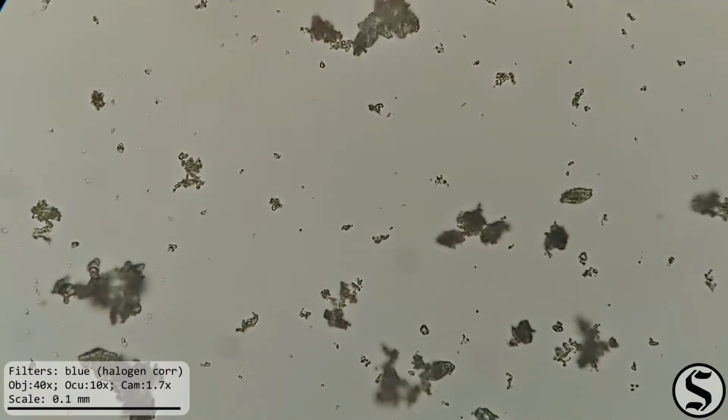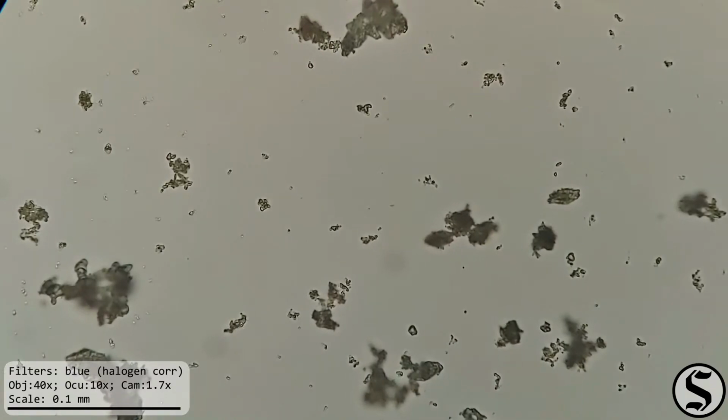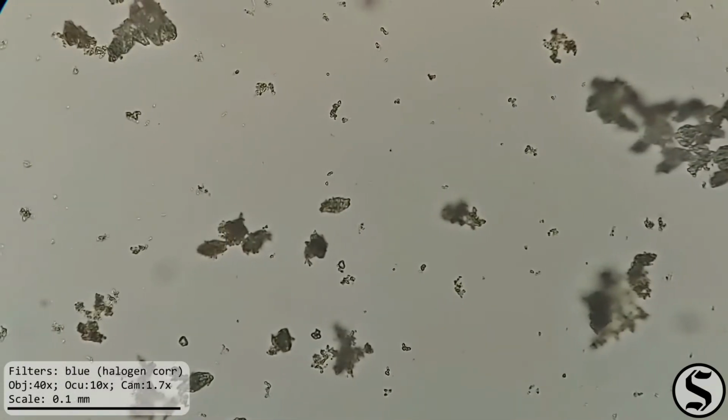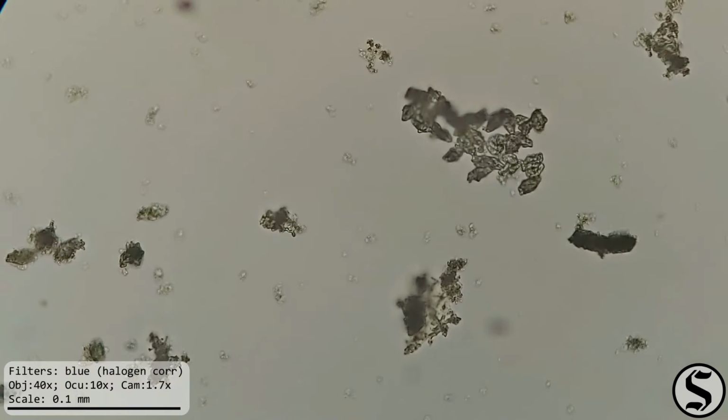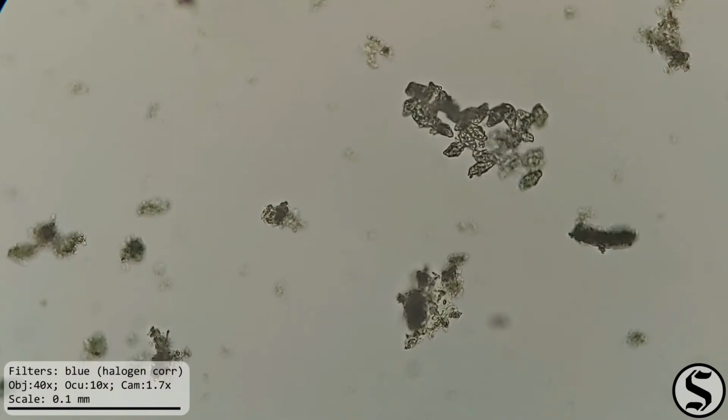So I think this is really interesting because this means that looking at a sample of ash, we can get an idea of how complete the combustion was, which will ultimately tell us something about the temperature that it burned at.